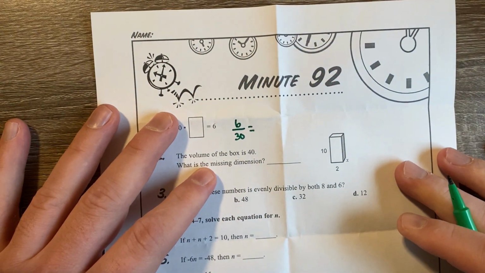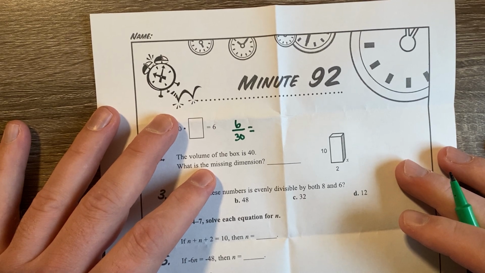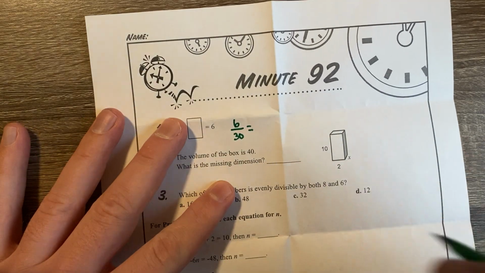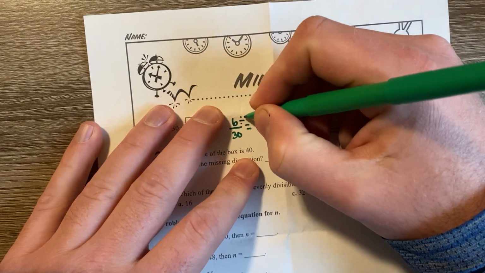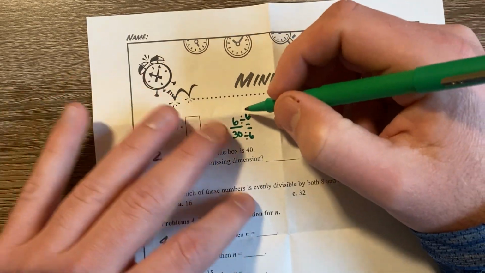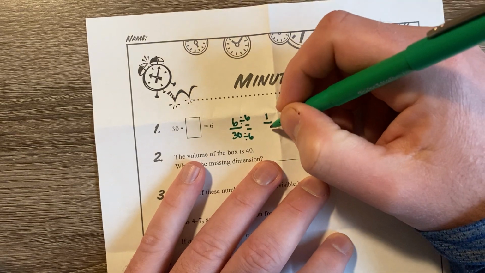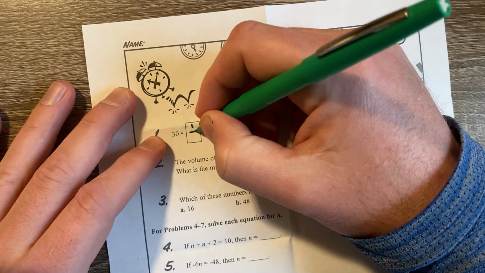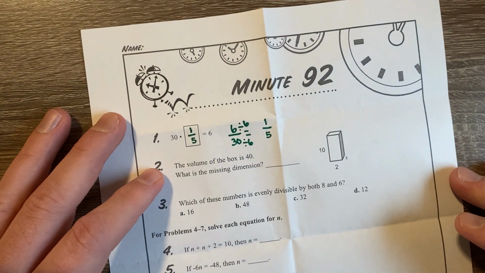Now at this point, I want to figure out the greatest common factor between 6 and 30, so I can divide this down into simplest form. The greatest common factor of 6 and 30 would be 6. So I'm going to divide both the numerator and the denominator by 6. So 6 divided by 6 would be 1, and 30 divided by 6 would be 5. So 30 times 1/5 would be equal to 6.